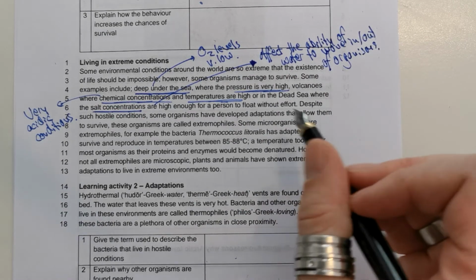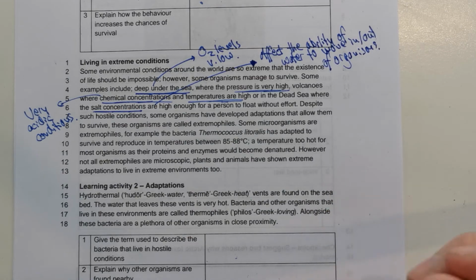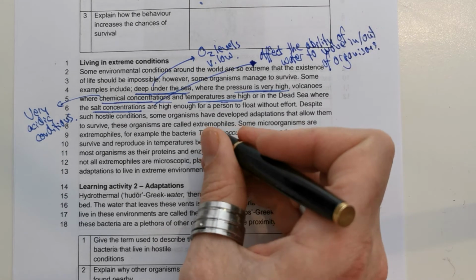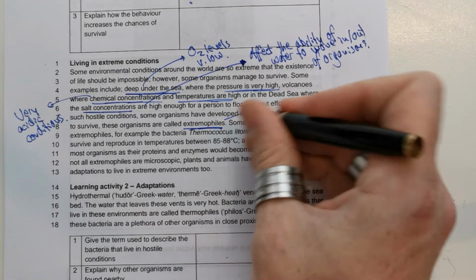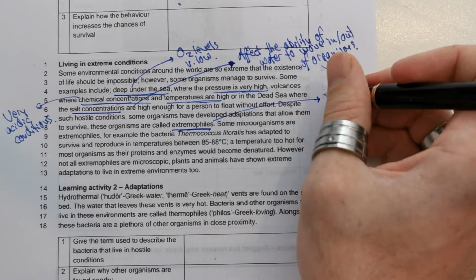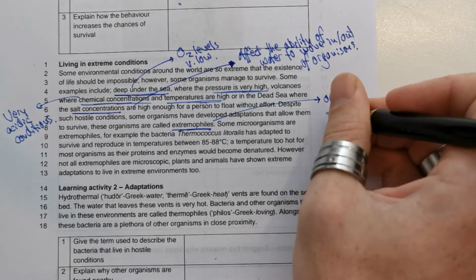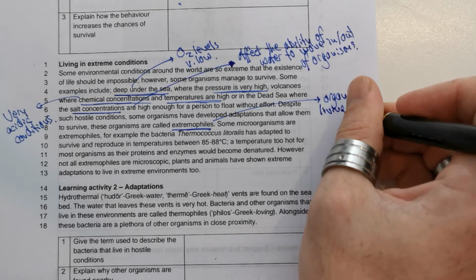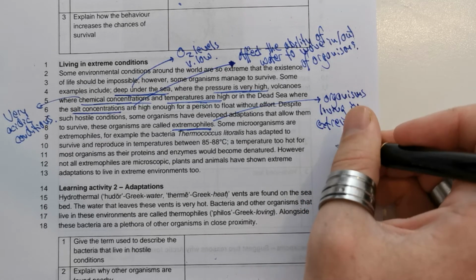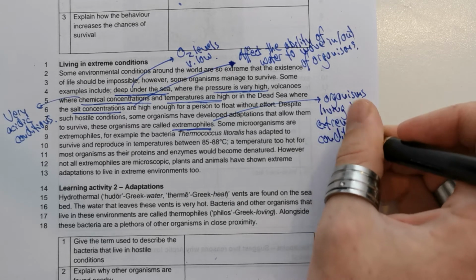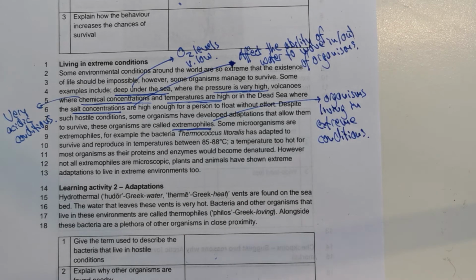Right. Despite such hostile conditions, some organisms have developed adaptations that allow them to survive. These organisms are called extremophiles. So that's your key word here. Extremophiles are organisms that live in extreme habitats, extreme habitat conditions. So, some microorganisms are extremophiles.